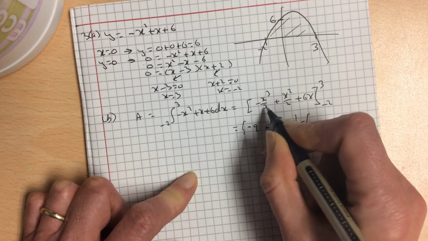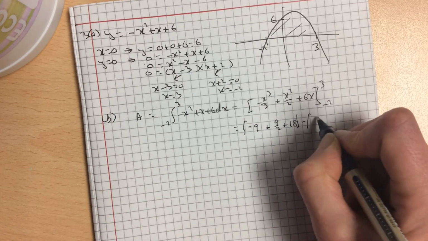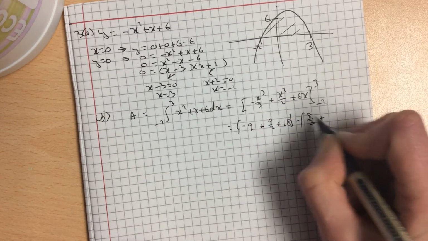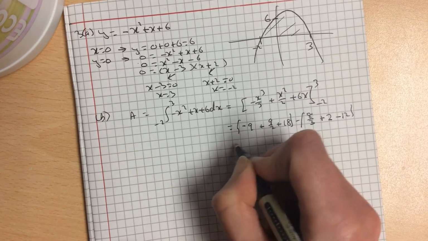Then sub in your minus 2. Be careful here. Minus 2 cubed is minus 8. Minus 8 is a positive 8, but minus 2 squared is a positive 4, and 4 divided by 2. 6 times minus 2 is minus 12.